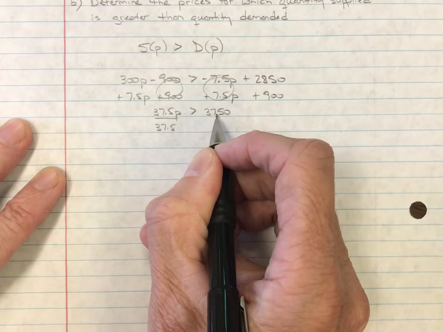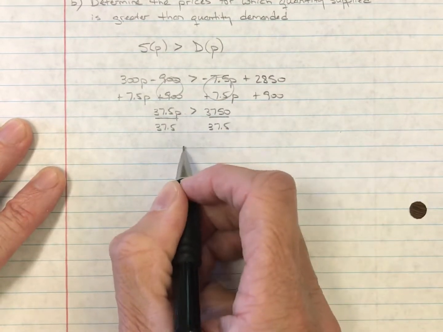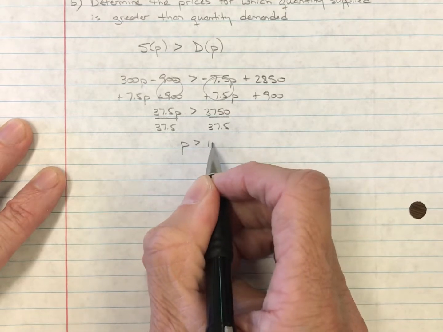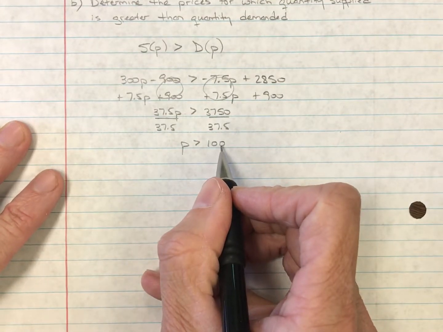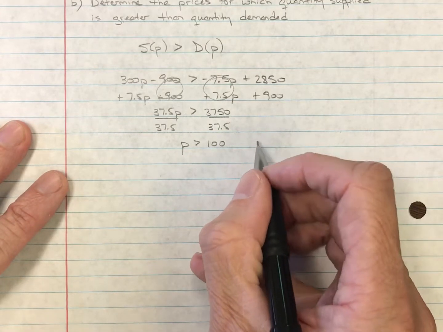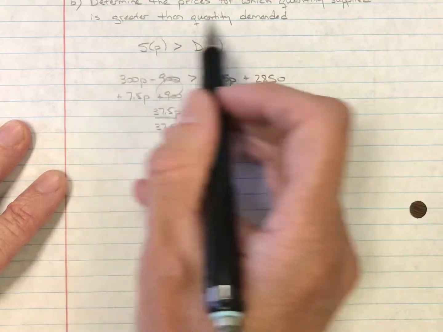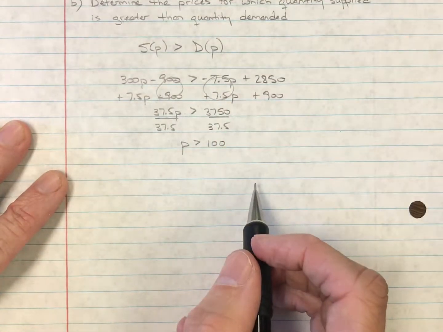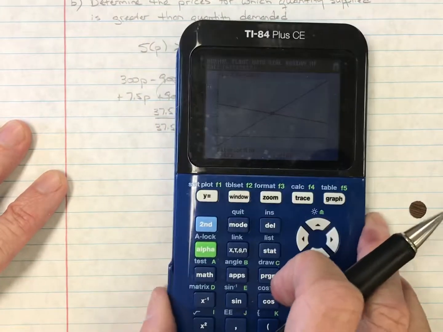Divide both sides by a positive 37.5, so the inequality does not reverse. So when the price is greater than 100, the quantity supplied is greater than the quantity demanded. Okay, let's see this on the calculator on our graph.